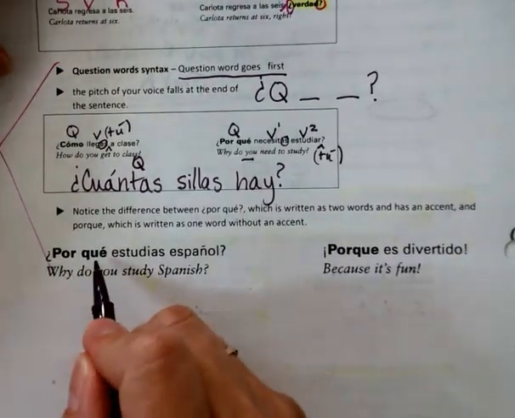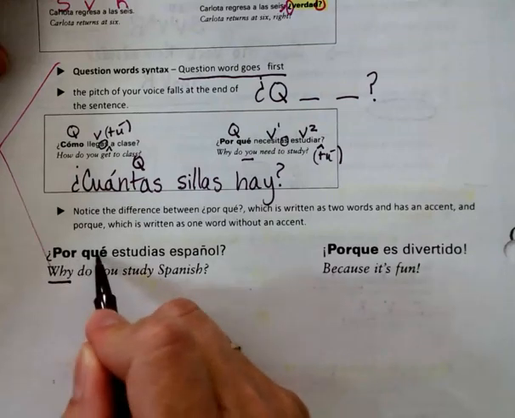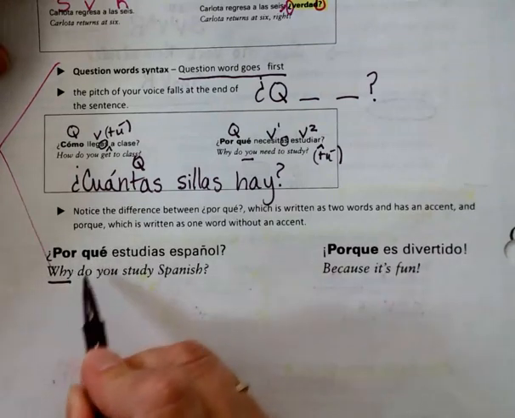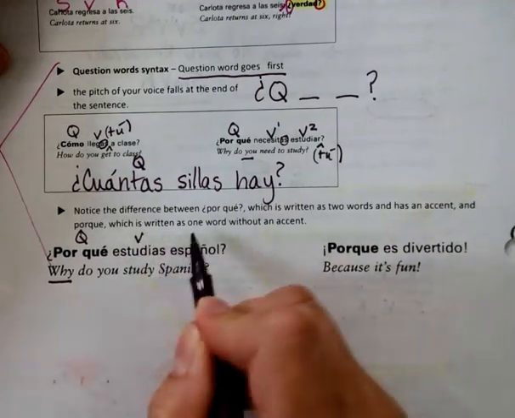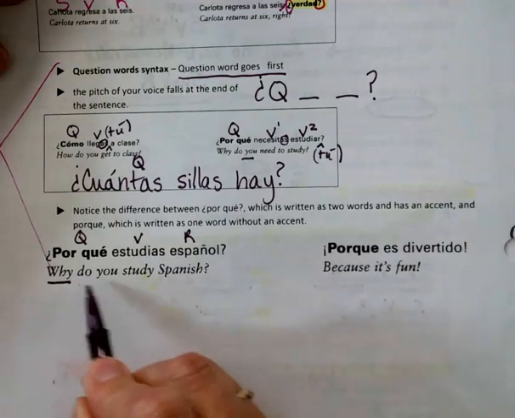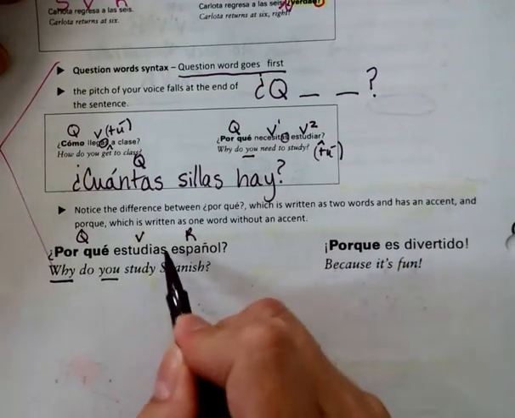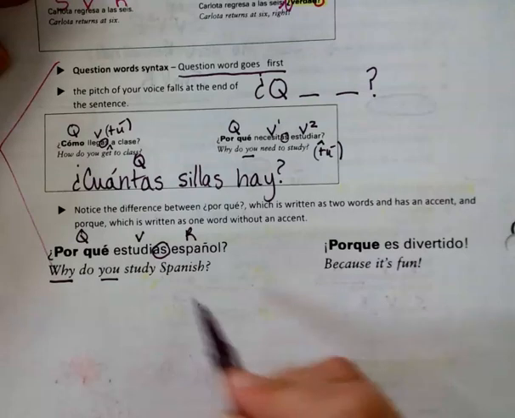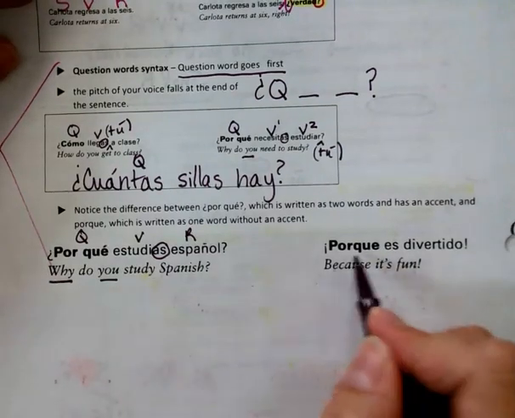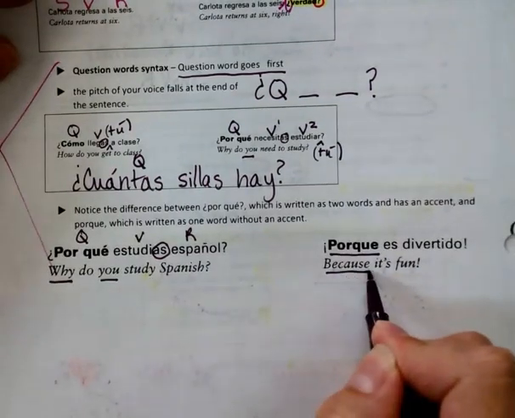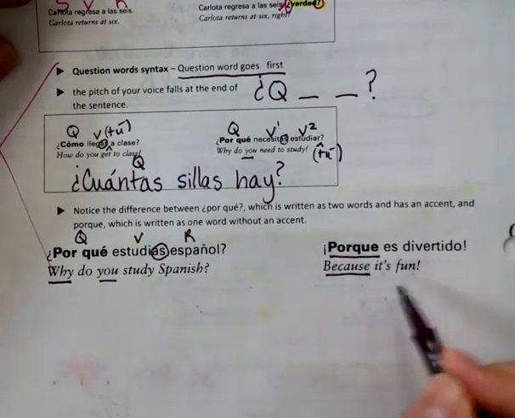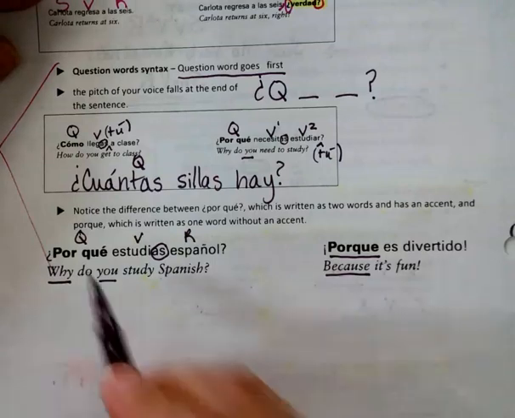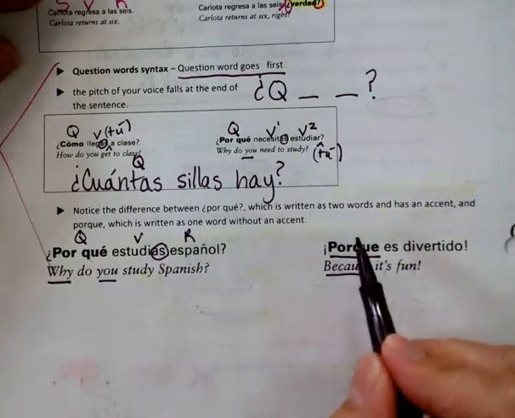So one of our question words that we like to use is ¿Por qué?, which means why. Remember, when it's separated with an accent. ¿Por qué estudias español? Question word. Verb, remainder. Why do you study Spanish? We see our you in the ending of this verb. Well, we often will use the word porque, because, to answer this. Why do you study Spanish? Porque es divertido. Because it's fun. So many times you'll see that there's a relationship between these two.